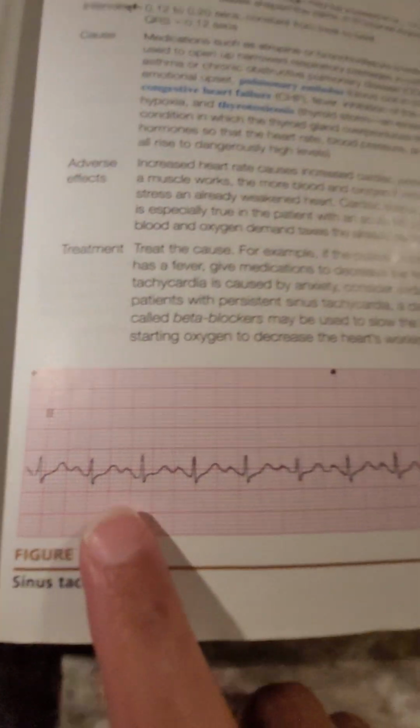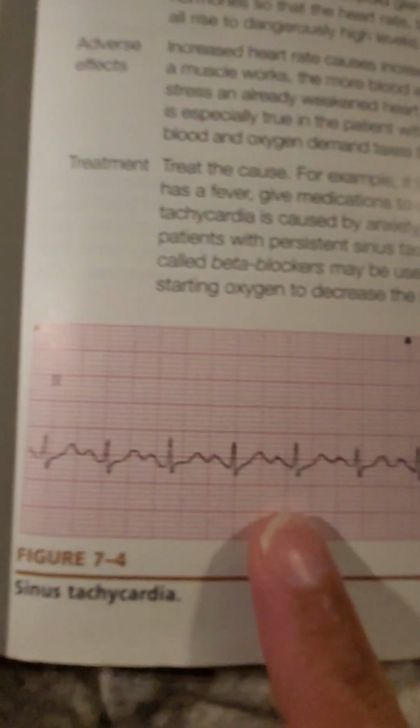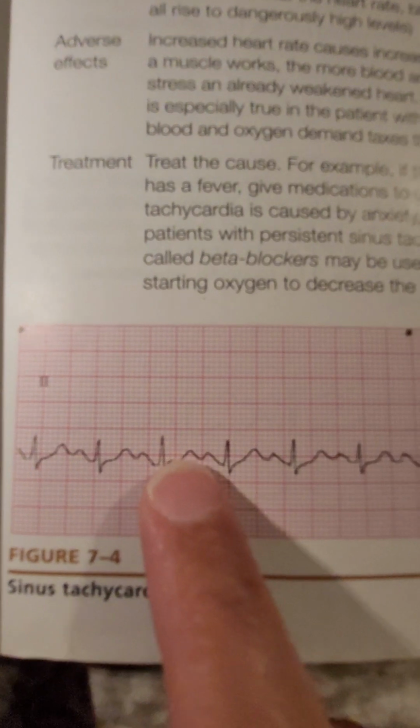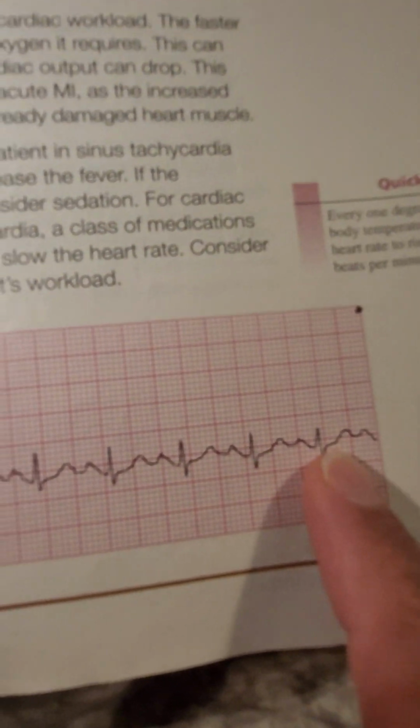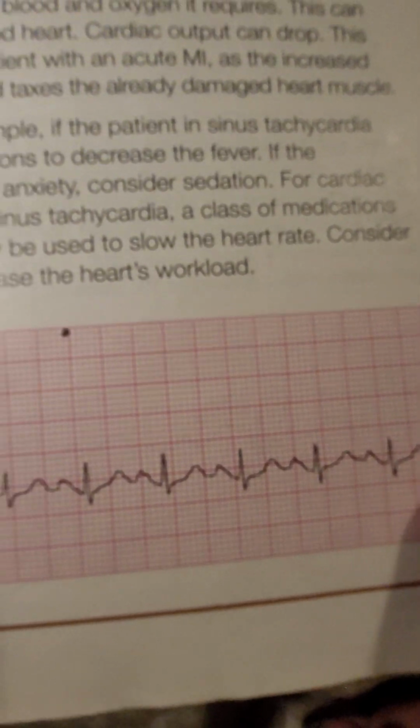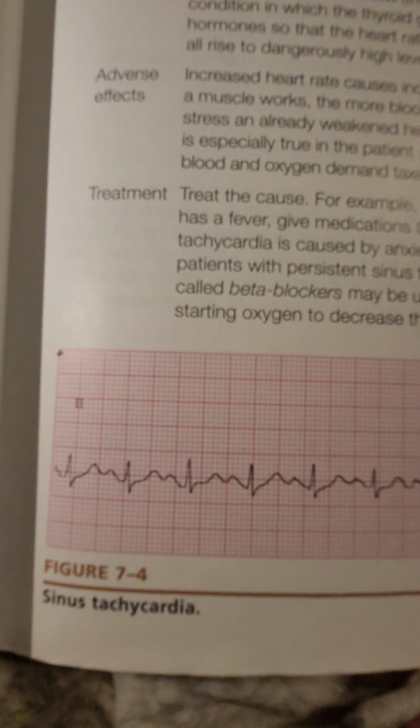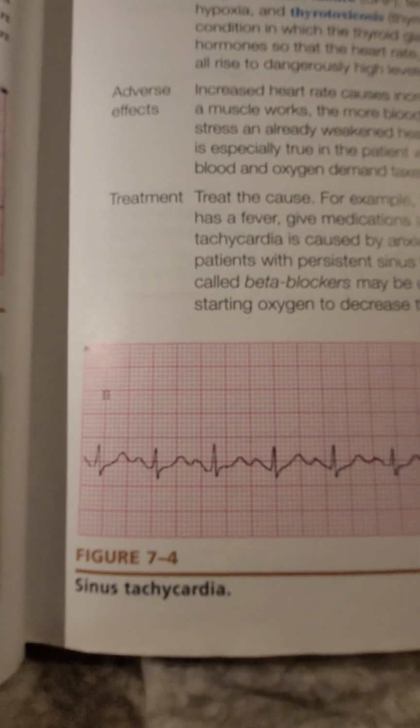So in 1/62, you'll see 1, 2, 3, 4, 5, 6, 7, 8, 9, 10, 11, 12. You add a 0 in the end, you get 120 beats per minute. That's sinus tachycardia, or sinus tach.